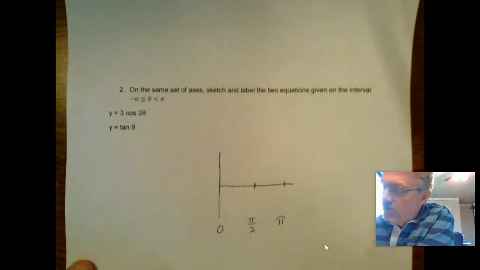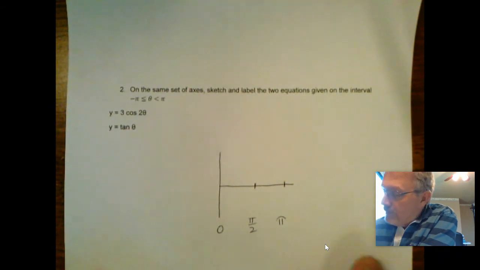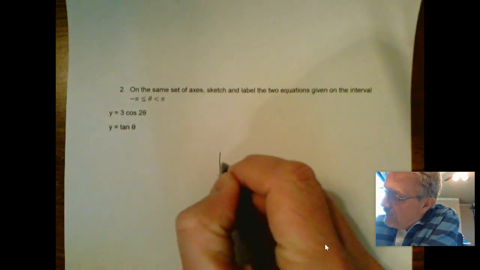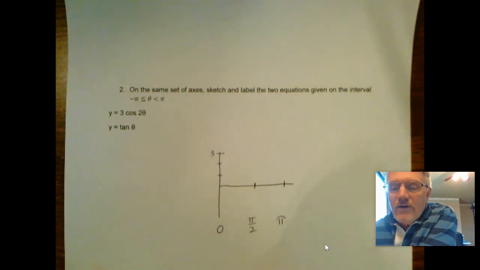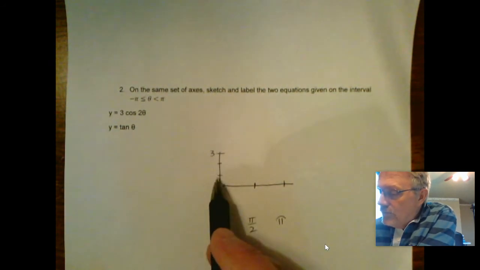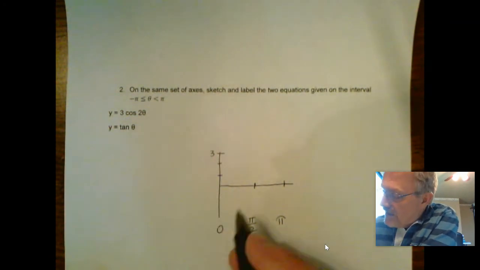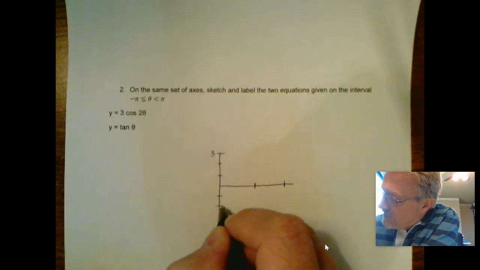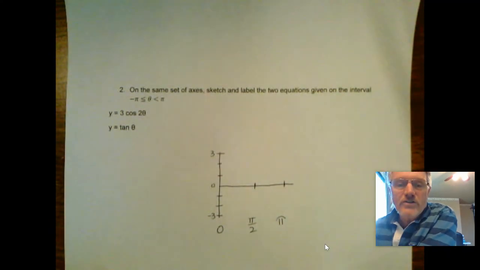Because they gave us lots of room and it's a little bit easier that way. All right, so the first one, 3 cosine 2 theta. The amplitude is going to be 3. Now, generally, when I have a graph that I'm just drawing one graph on the same set of axes, then I don't need these ones in between, but I might need that amplitude of 1 or 2 for the second graph. So I put all those numbers in, just to make it a little bit easier.